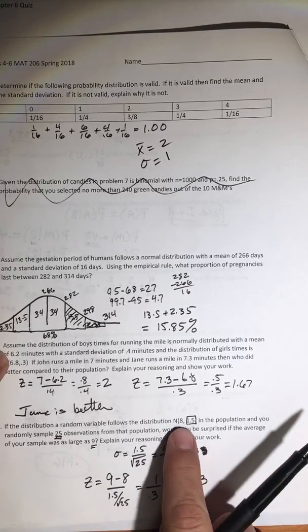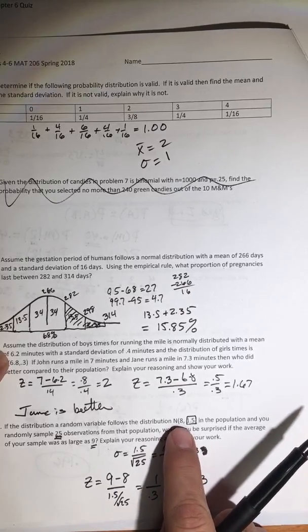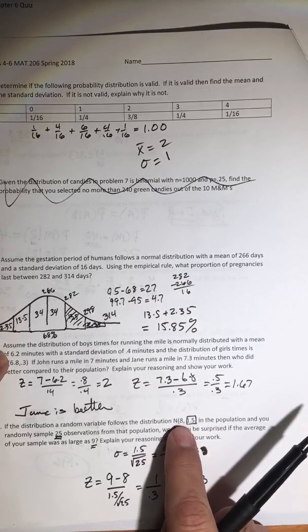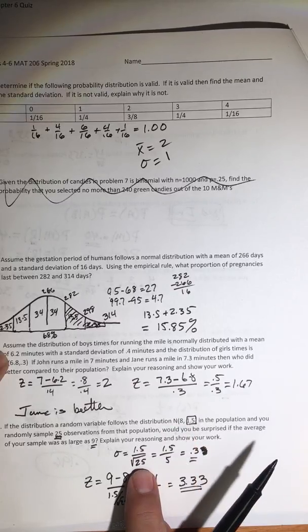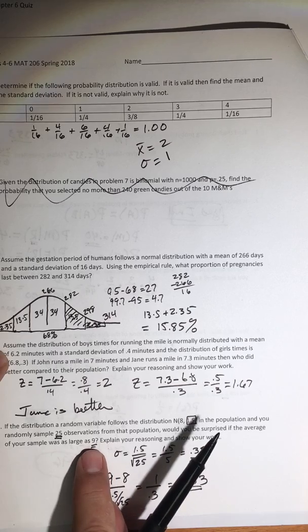Right? So if I randomly sample from this population, I should get a sample average of 8. And I know there's random variation, so it's not very likely that I'm going to get exactly 8, but I should be close to 8 because the standard deviation is only 0.3 for that large of a sample size. So therefore, 9 is very unlikely.